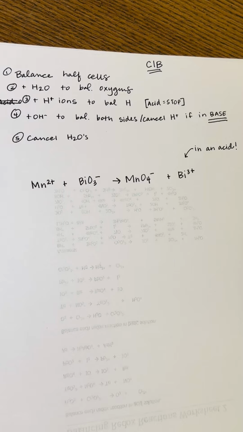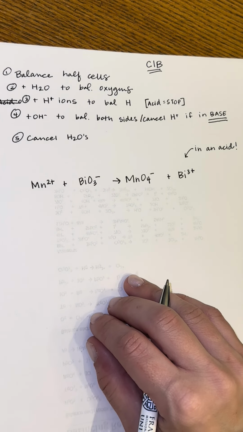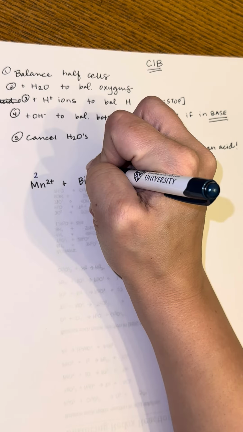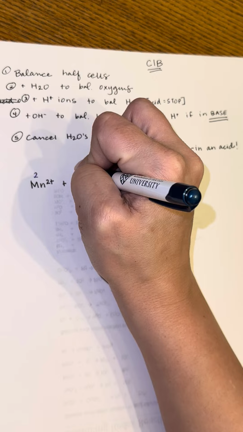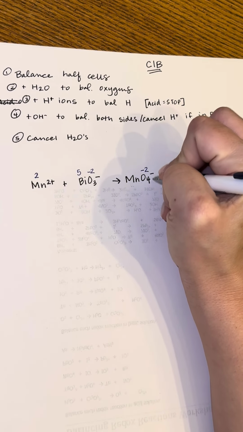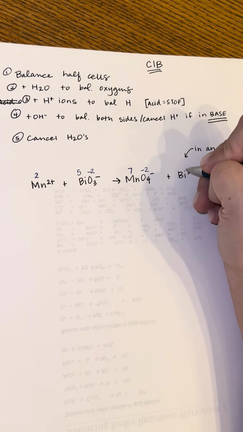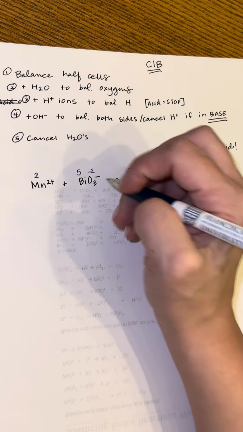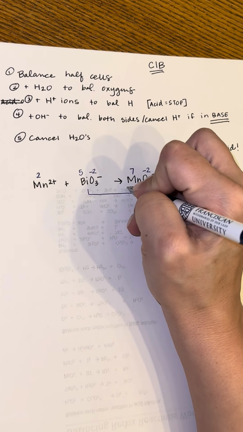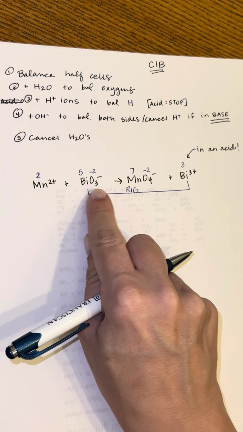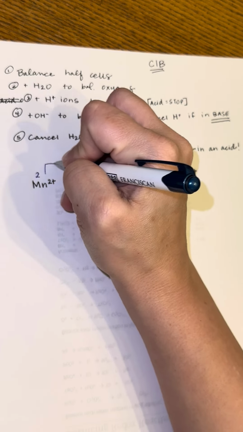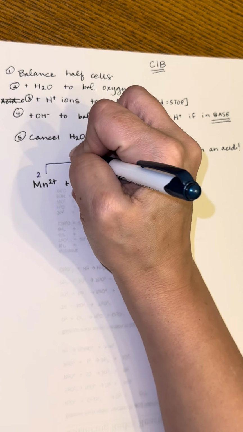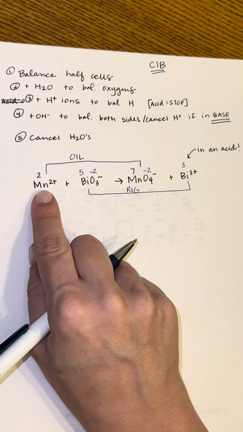Okay, so the first thing we're going to do is our oxidation numbers so that we can split our reaction up. Oxygen's a -2, bismuth is a +5, oxygen's a -2, manganese is a 7, bismuth is a 3. So I can see bismuth went down. It was reduced. It went from 5 to 3. Our oxidizing agent would be this. Just a reminder, this manganese was oxidized. It went up from 2 to 7. So our reducing agent would be this, right?